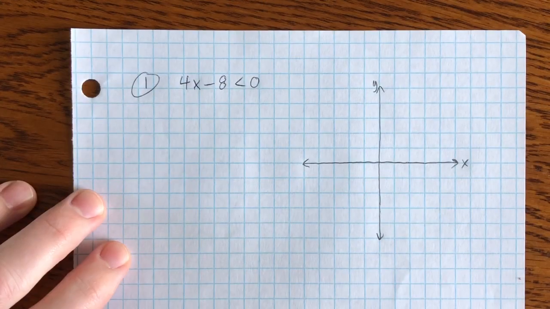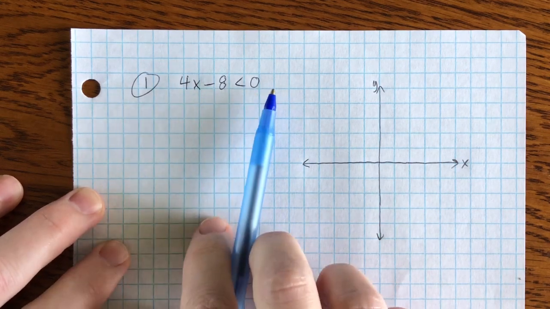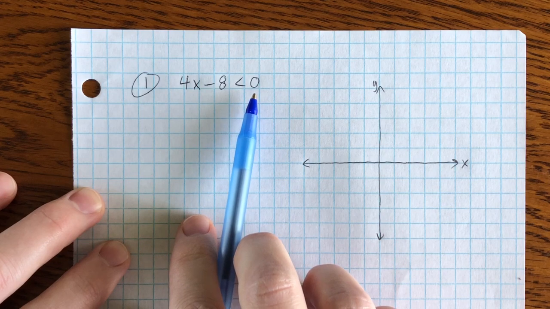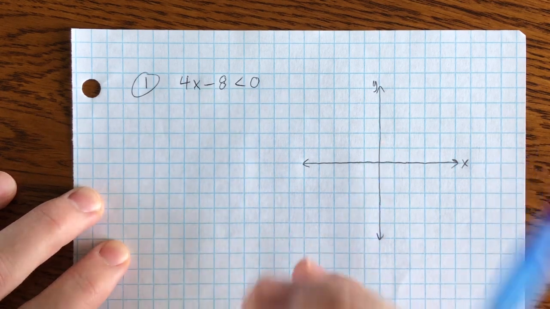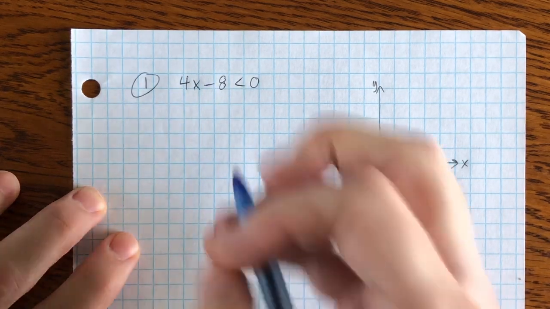Example number 1. What we are trying to do here is find the graphical solution of this inequality. Remember that we're looking for all possible points, the ordered pairs x, y, that would make this inequality true. So here's how we're going to do this.